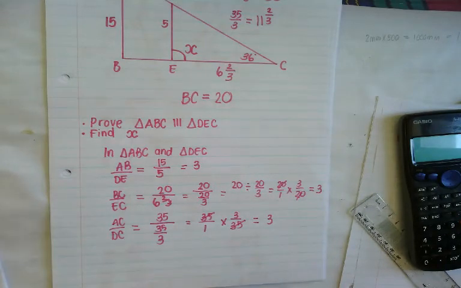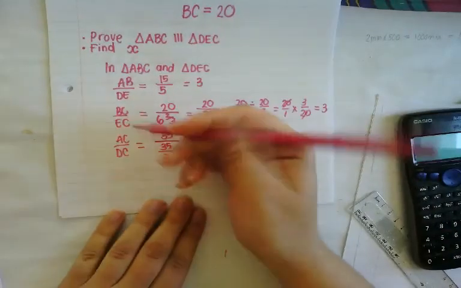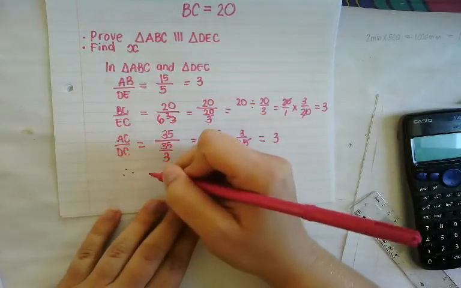Fractions are in an algebra paper. But yes, we do have a calculator. So I was just practicing some fractions. So my answers are all the same, therefore they are similar.